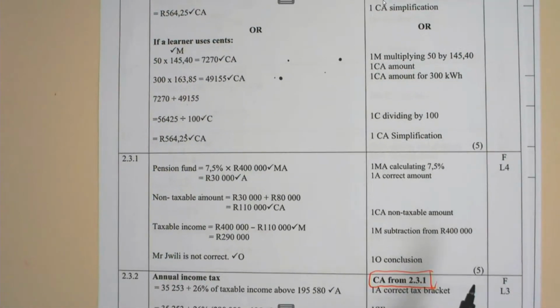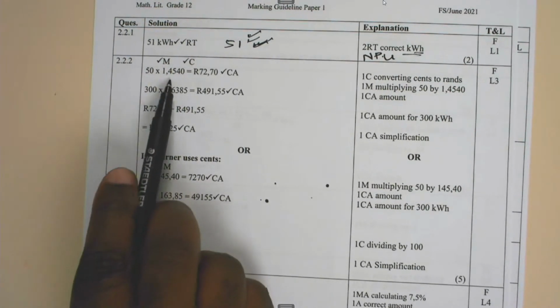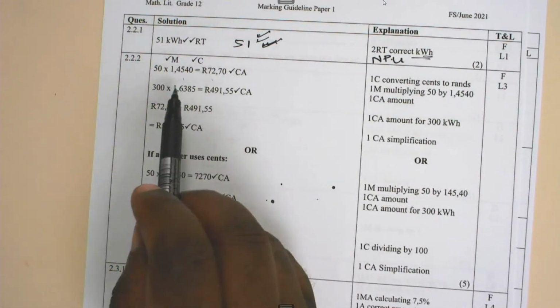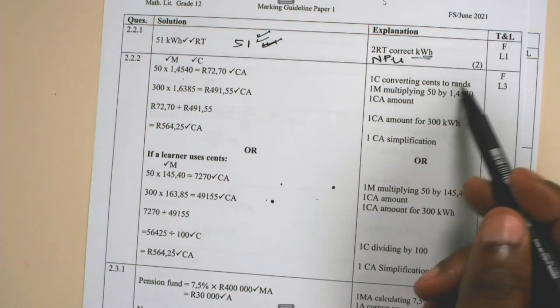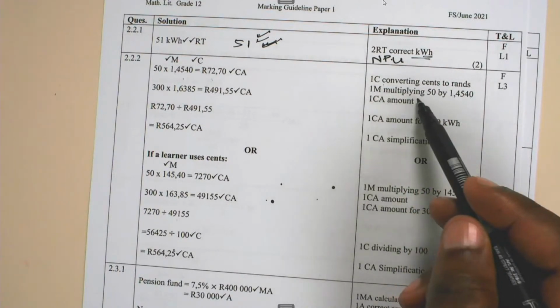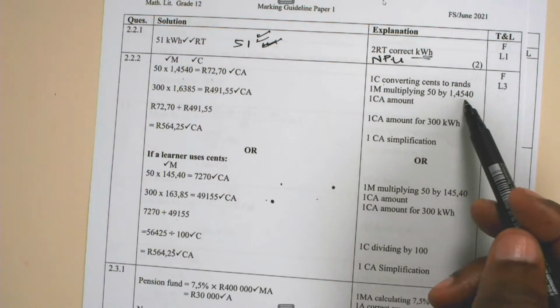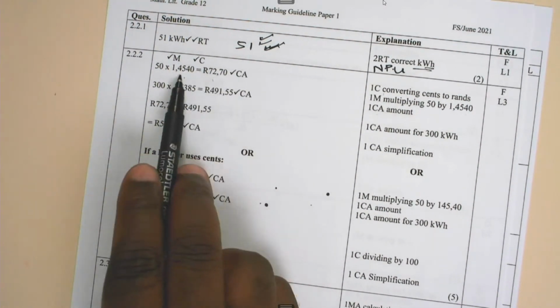Now, the possible answer says 50 multiplied by 1,4540, this one is in rand. You get 72 rand 70. It is 3 marks for that: 1 mark for converting cents to rand, and another mark for multiplying by 50.